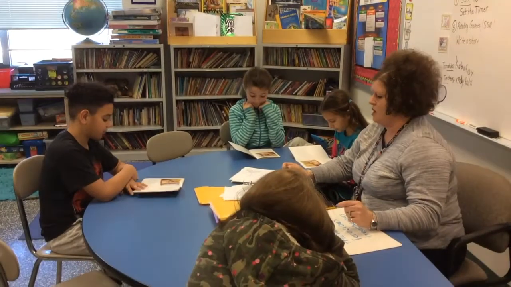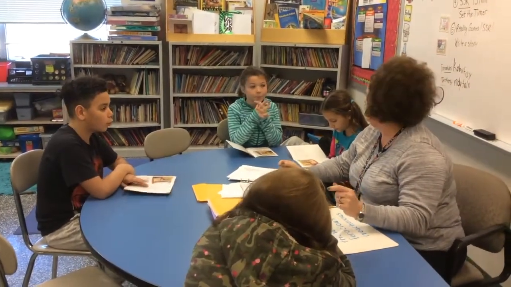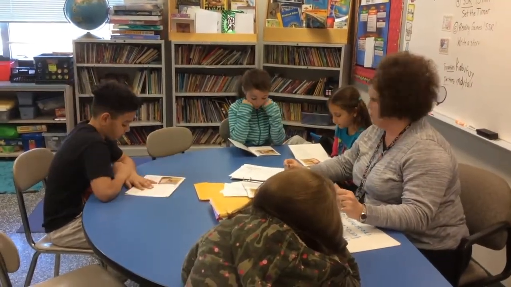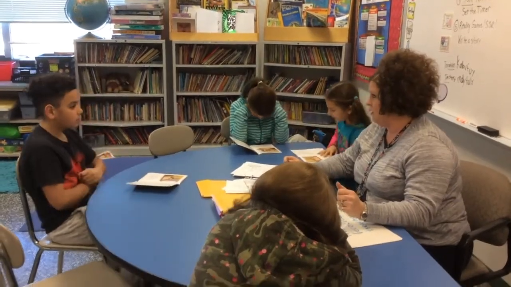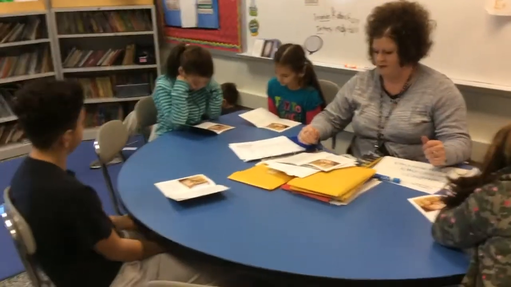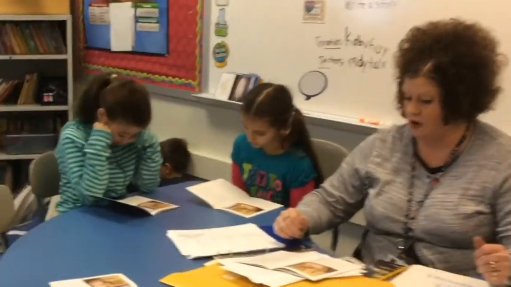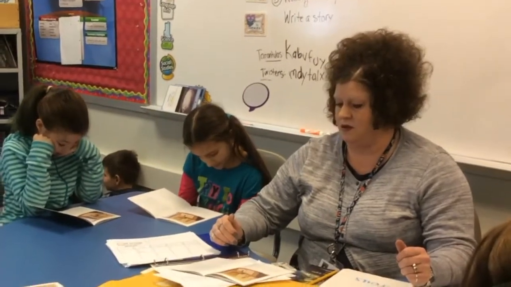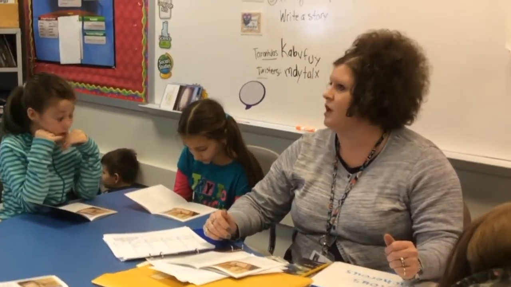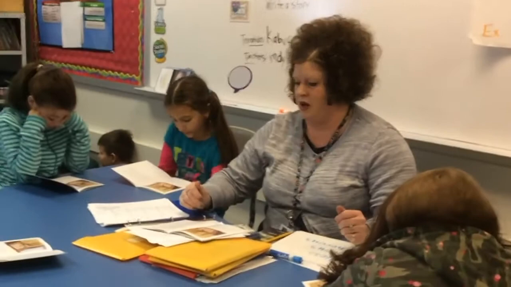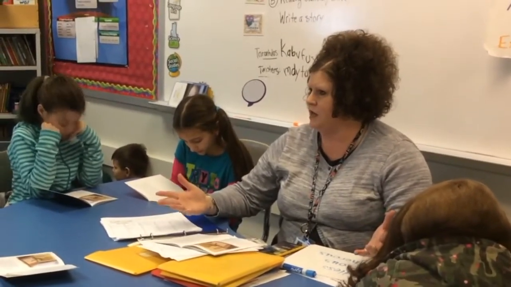In guided reading, we read the book silently to ourselves, and sometimes the teacher asks you to read to her just a little bit, and then you tell her about the book, and she asks you questions, and then you tell her what you thought about the book, and what you learned, and then you discuss it with your group, and after you're done, you go and get your work done.